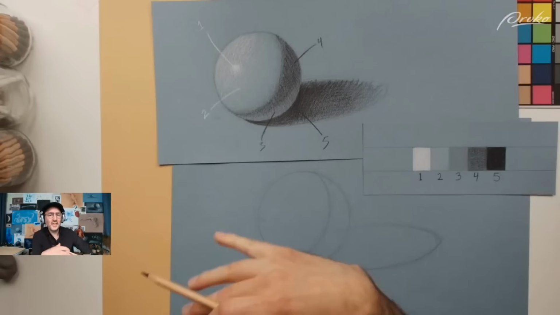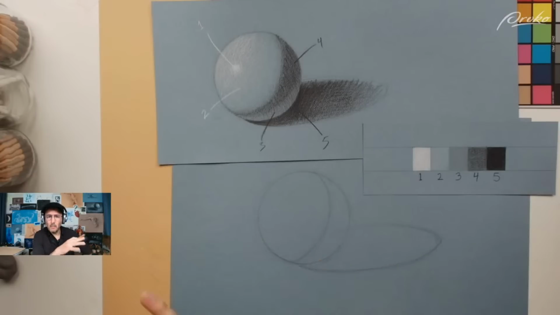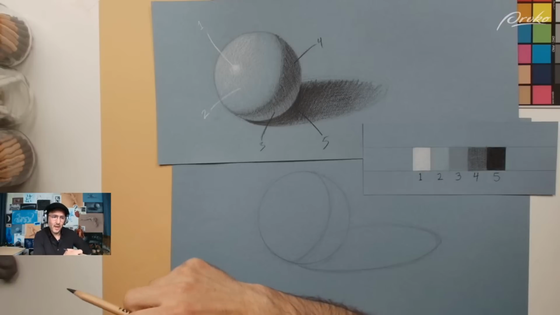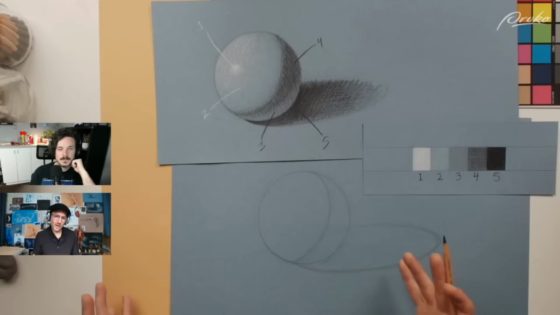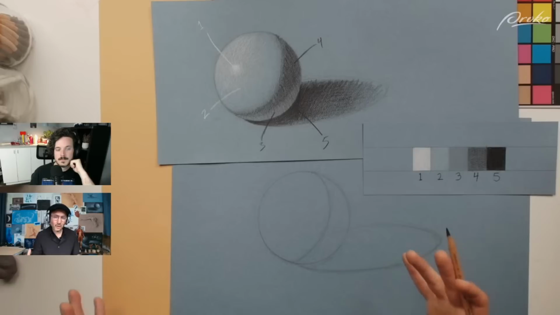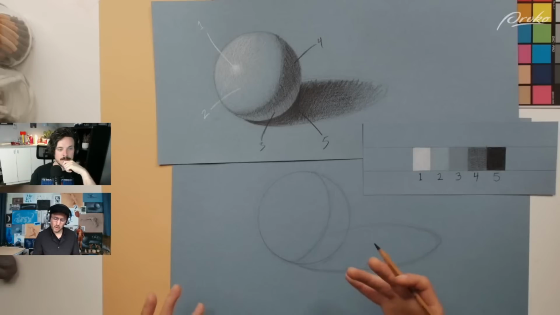Now, I will say at the beginning, value is much more complicated than this 5-step value scale. But at the beginning, when you are learning, and at the beginning stages of a drawing, you can think in terms of these 5 essential values to get the basic light and shadow patterns on the page. And later on, you can refine and add a lot more complexity.